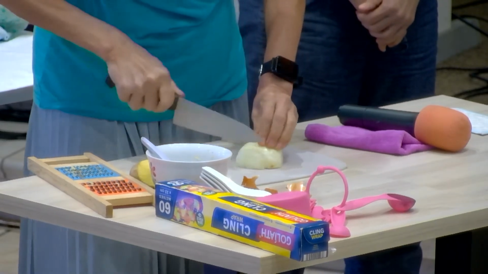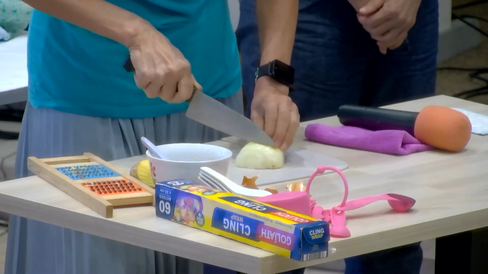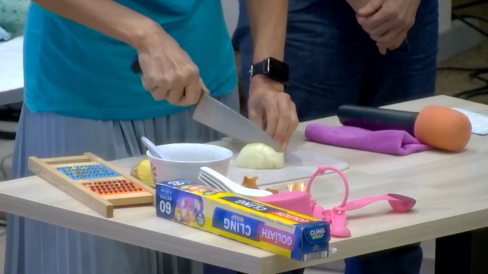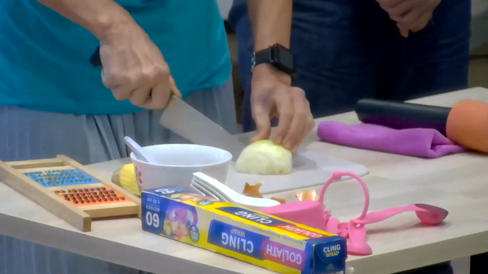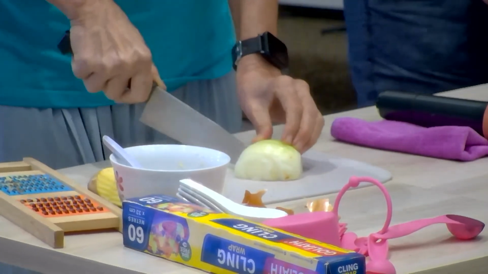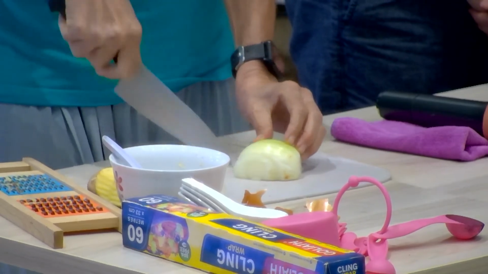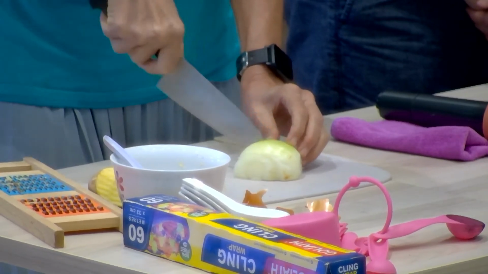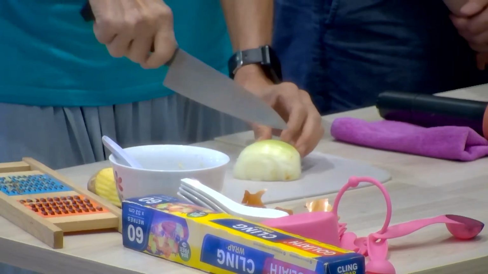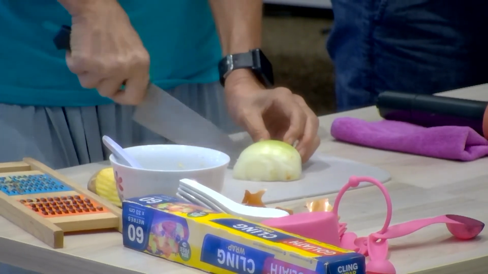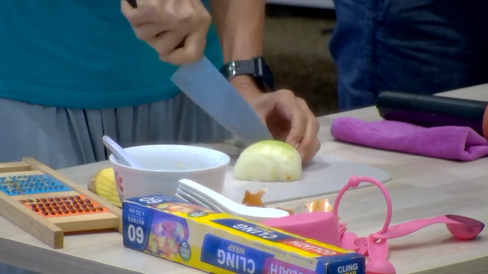It would be good to have a sharp knife actually. Notice that I don't cut all the way through. I leave a little end here that's not cut so that it holds together, and it's easier to chop up.